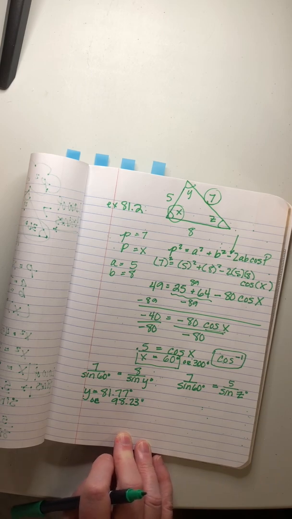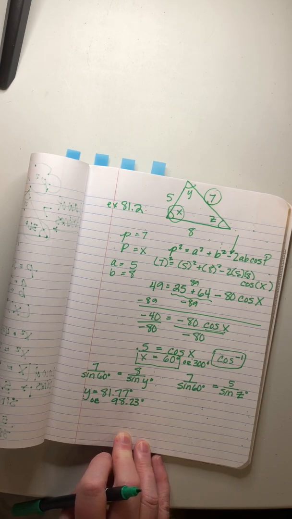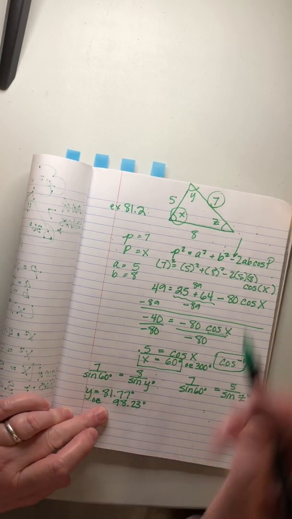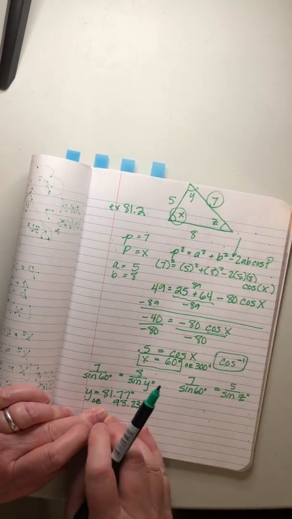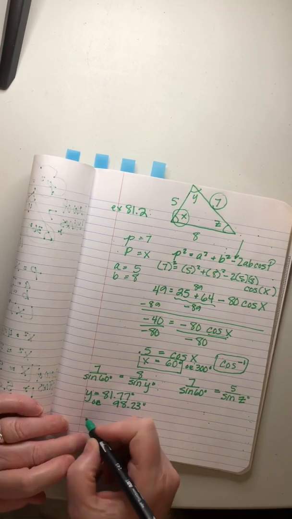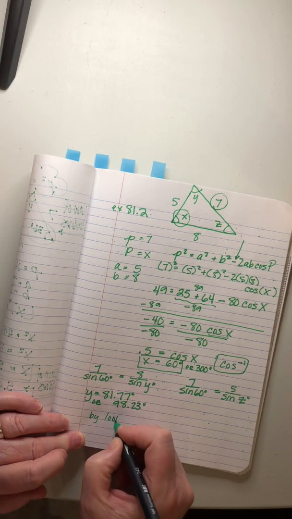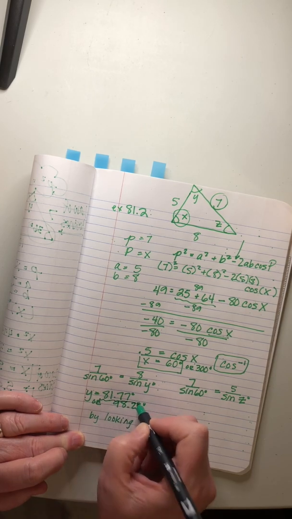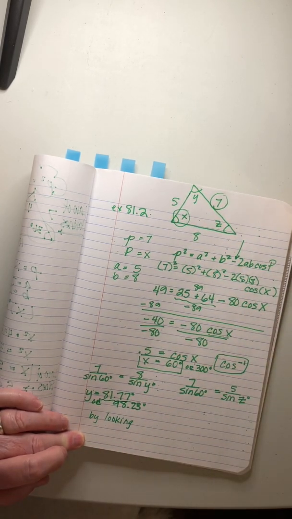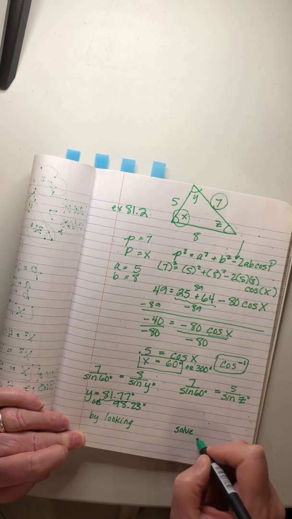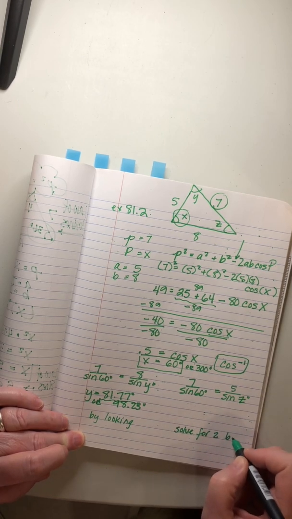Did John calculate z? You know what he did? Well, he did this. He looked at this for angle y, and he determined that angle y must be less than 90 degrees, so he did it just by looking. He chose the 81 because he decided that looked like it was less than that, and then he solved for z by subtracting.